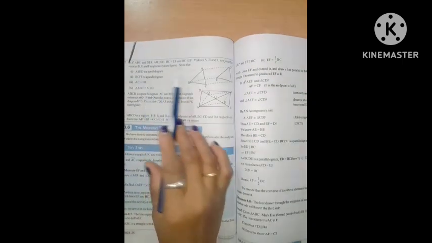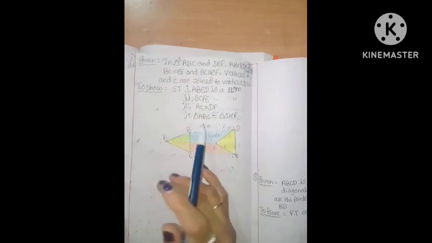Next, the fourth one. How will you show this one? These two triangles are congruent. Do you know the congruence rules, Gagan Sai? By using the congruence rules, we will show that these two triangles are congruent. Today we will learn it. First, how to write the given data in your problem. Did you understand the explanation?